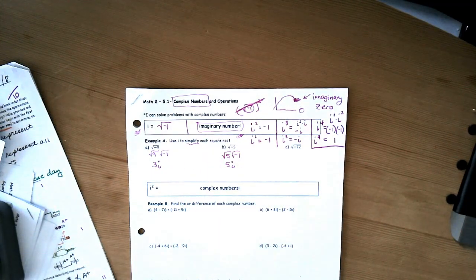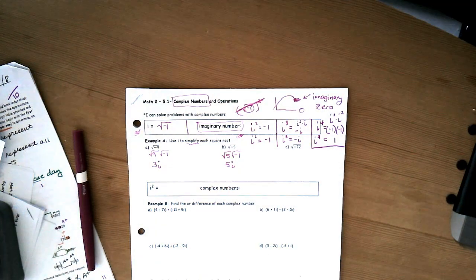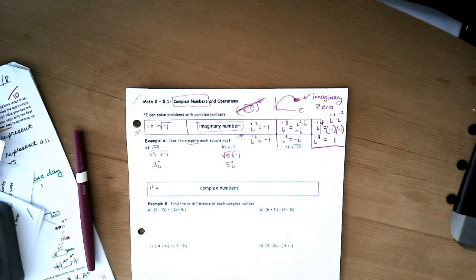Okay, this next one, go ahead and take that out. Take out the perfect square factors of 72. 9 times 8, not big enough. You want to think big.